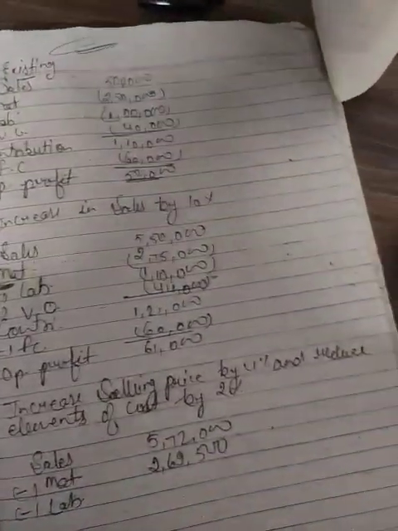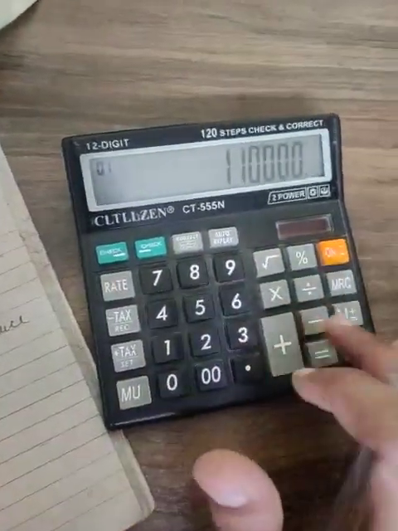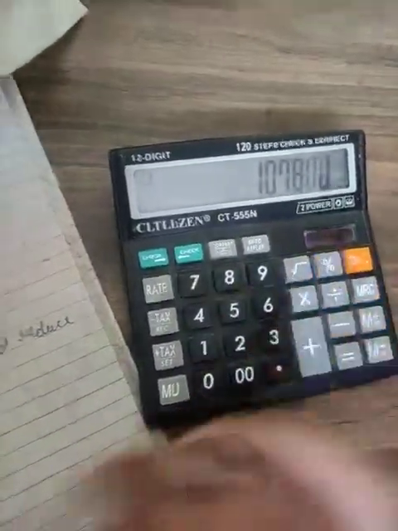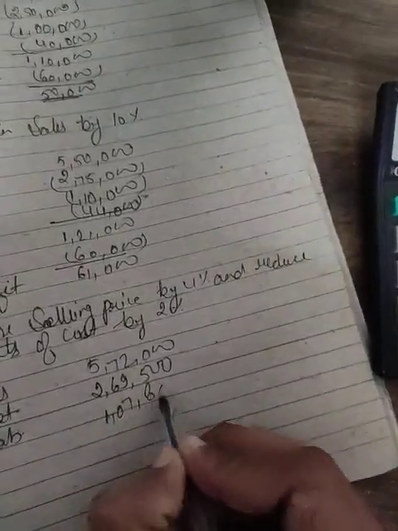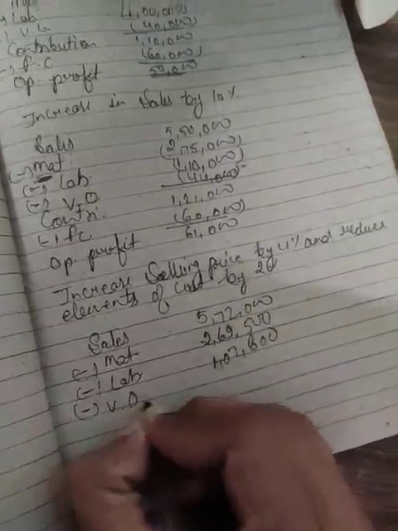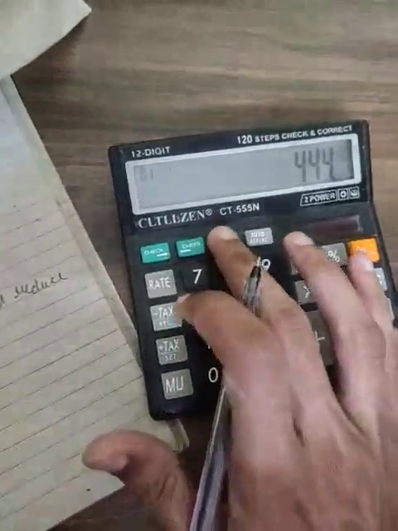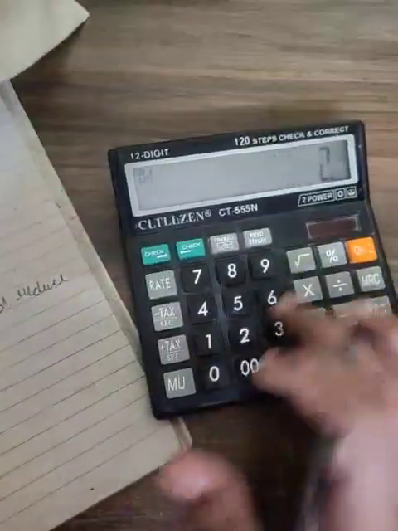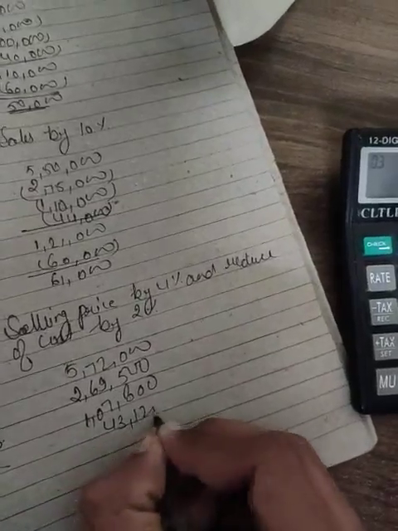Now, sir, what about labor? Labor cost will also be reduced, 1,10,000 less 2%. This means 1,07,800. Now, what about variable overhead? Variable overhead was 44,000. Now let's reduce this 44,000 also by 2%. This will be 43,120.